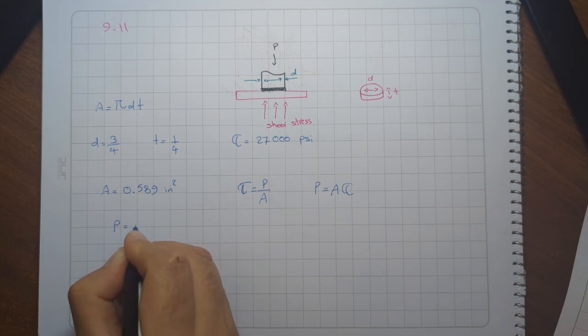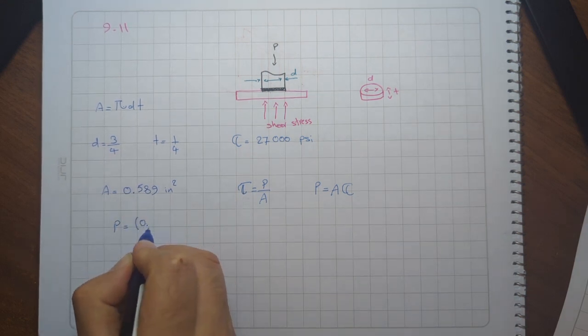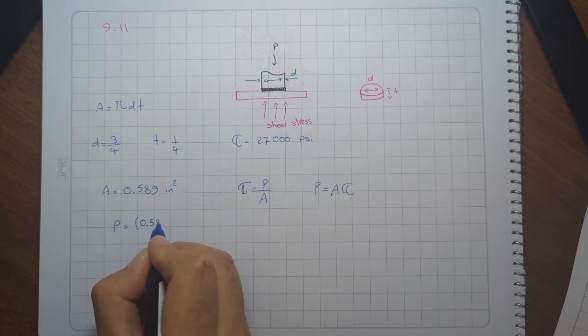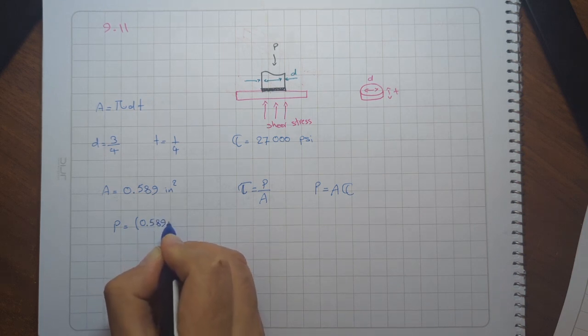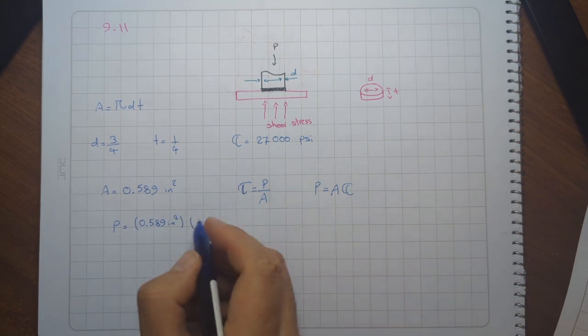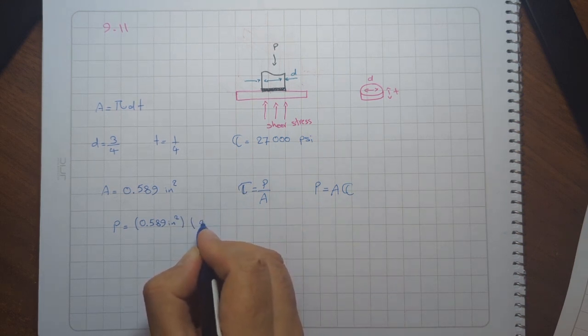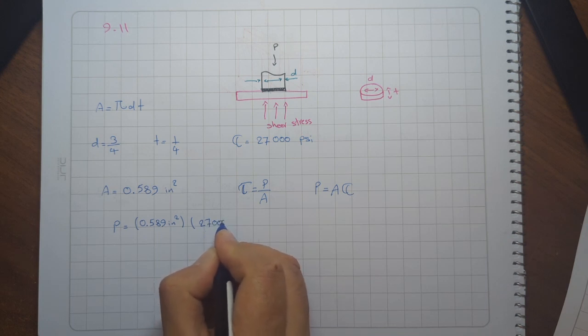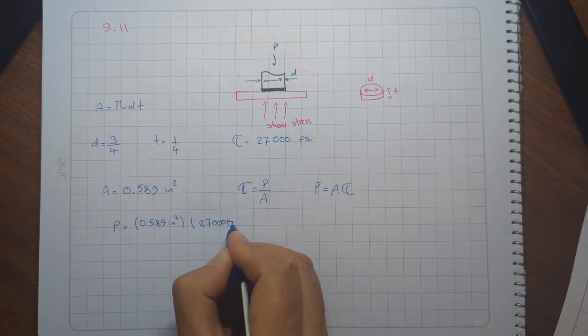P equals, which was our A, 0.589 square inches, and how much was our tau? It was 27,000 psi.